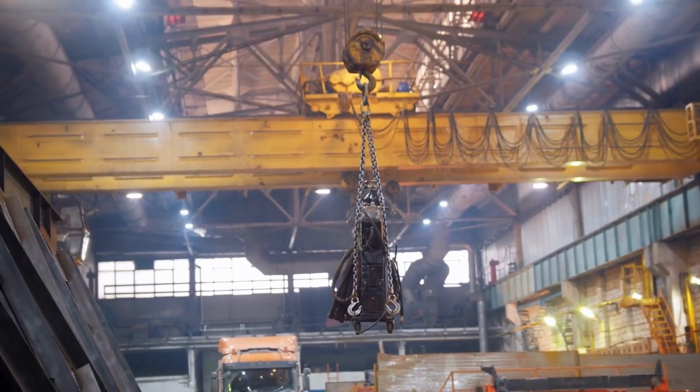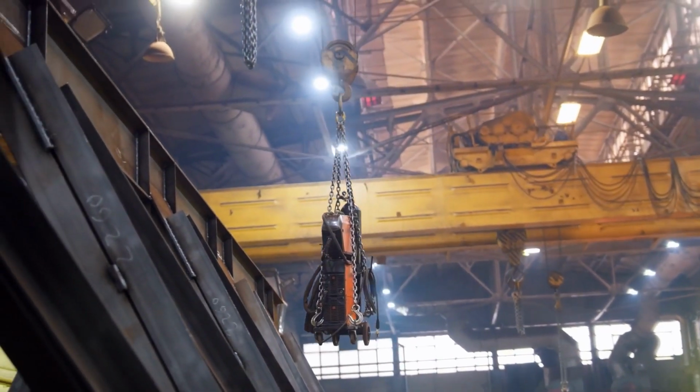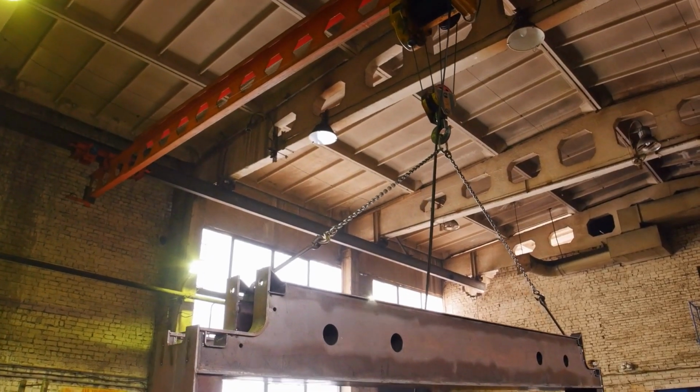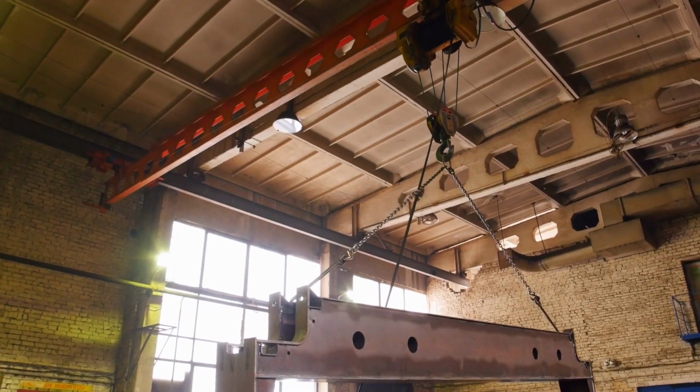No matter what type of crane you're using or how it's operated, safety is always the priority. Making sure to keep up with regular inspection and maintenance is the first step in preventing crane-related accidents or injuries.